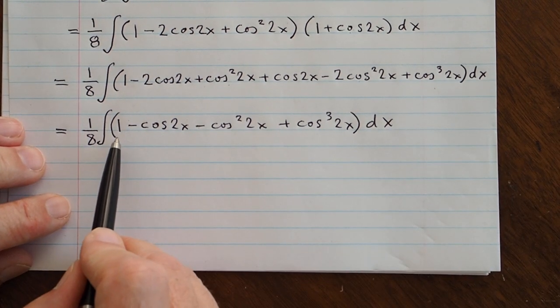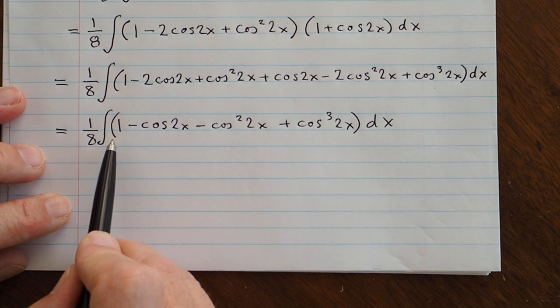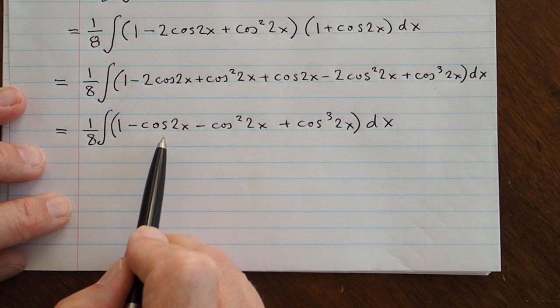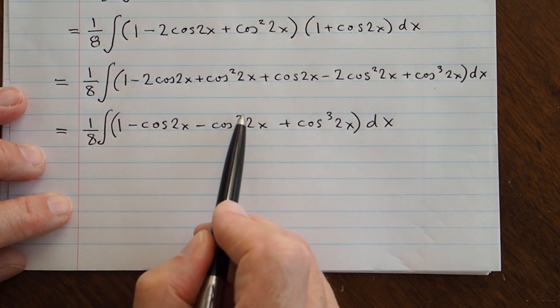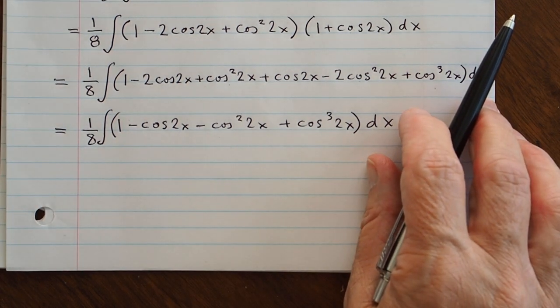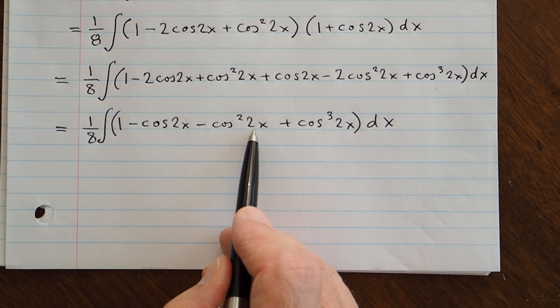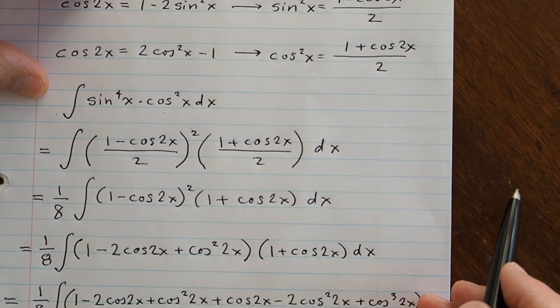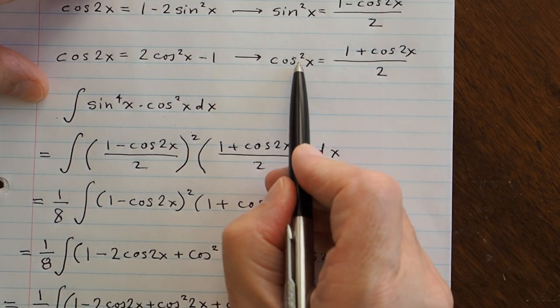Alrighty. Now what I'm going to do is just observe what I have. This is easy to anti-differentiate. I won't mess with that. It's fine. That's easy to anti-differentiate. I'll just leave that. This one here could be simplified, because I'm going to take that 2x there, go back and observe this formula right here, and put a 2x in there.